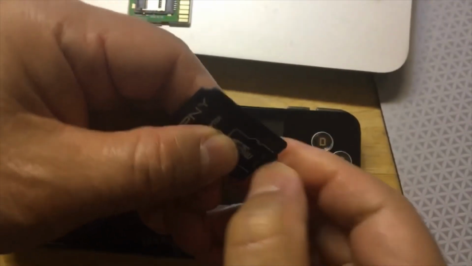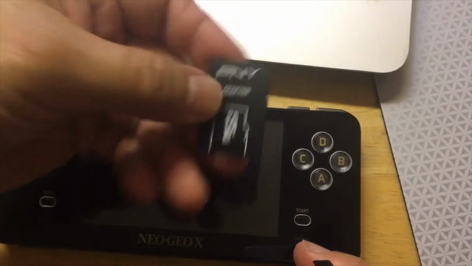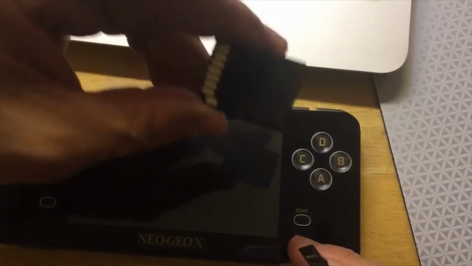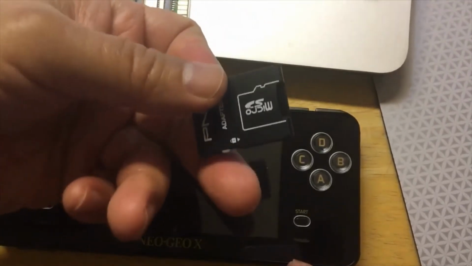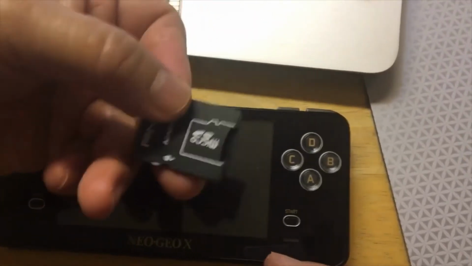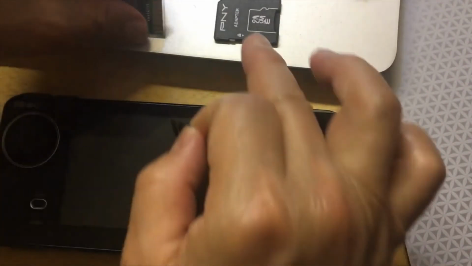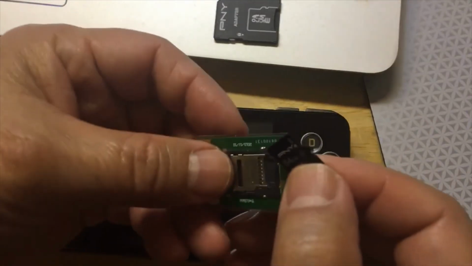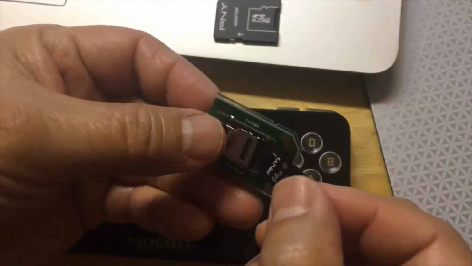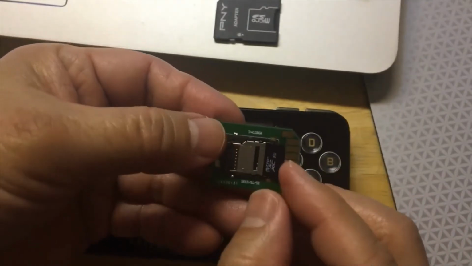Okay, and that's the SD card hack. They call it NeoGeoX hack or jailbreak. Well, it's not jailbreak. The software is jailbreak, but this is called the NeoGeo hack SD card. Well, not that one. That one is a regular one. This is the one. Okay, so you could purchase this.